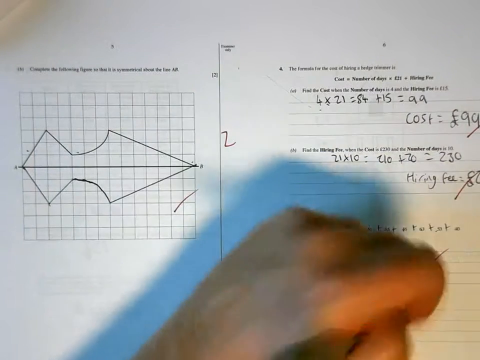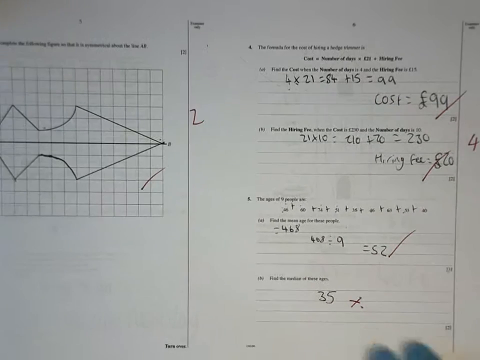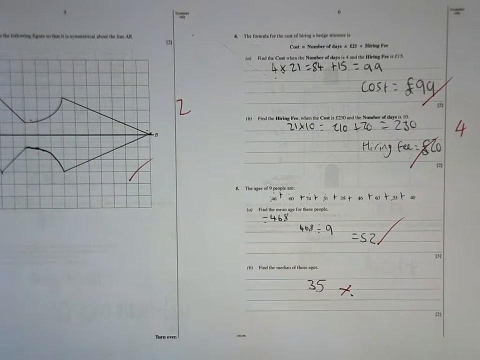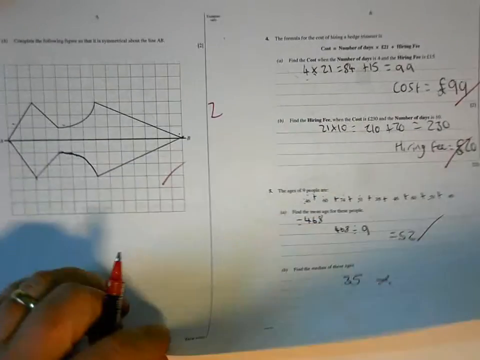52 is correct. The median isn't 35, so not sure how you did that. There's no method there. We have been doing medians this week, so hopefully you would be able to do that now. 9 for the page.